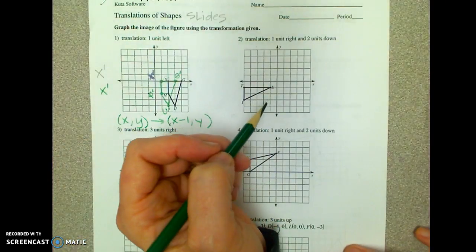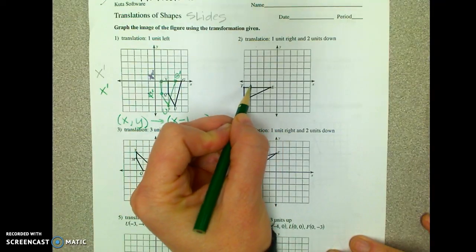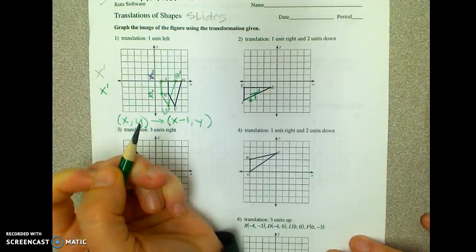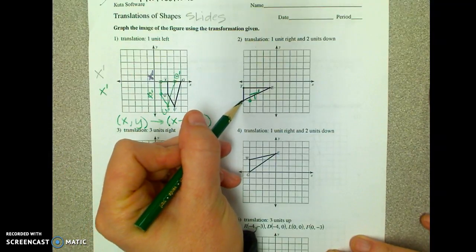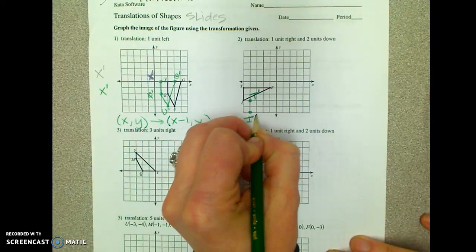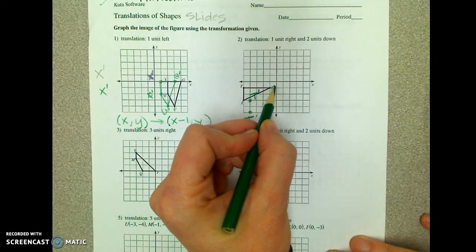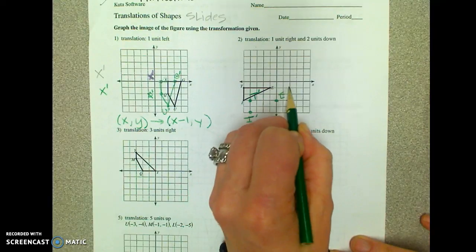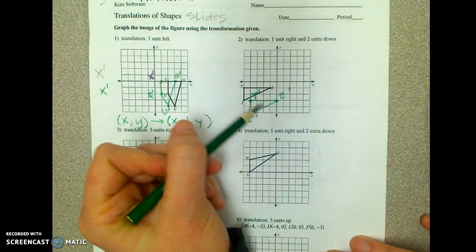Okay, let's look at this one. So 1 unit right, 2 units down. Okay, I'm going to start with t. I'm going to go 1 unit to the right and 2 down, and I'm going to label that t prime. I think that's an I. Okay, I'm going to go 1 unit to the right, 2 units down, label it I prime, and then same thing with E. Okay, and there's my new shape. All I did was slide it.